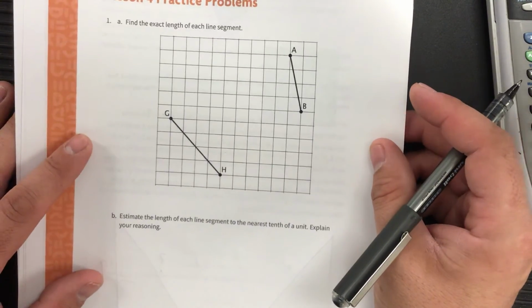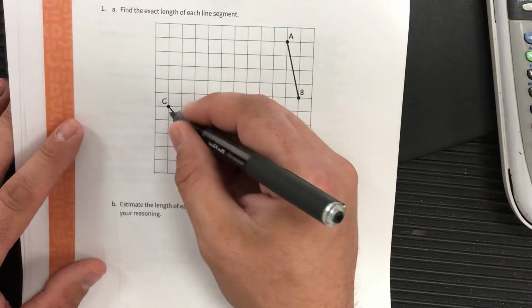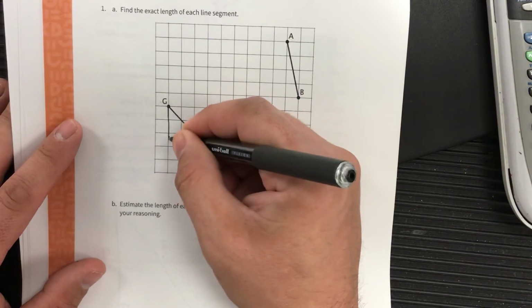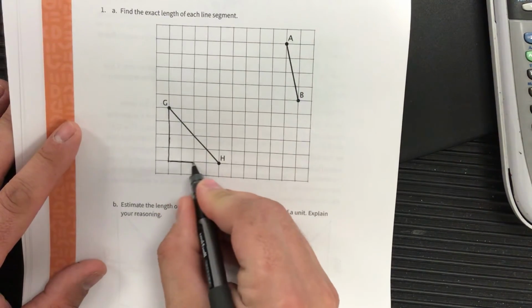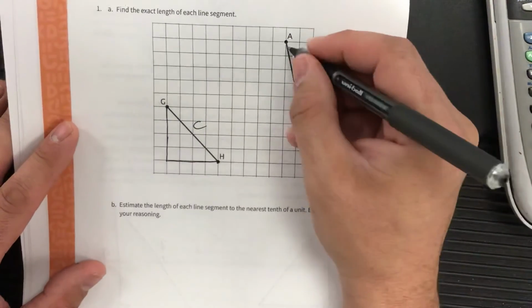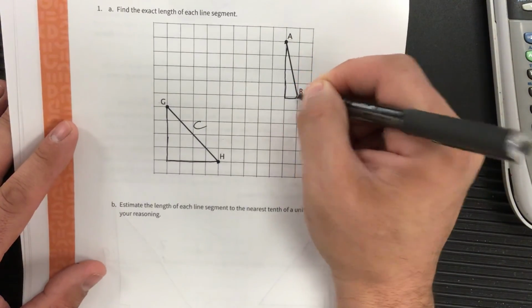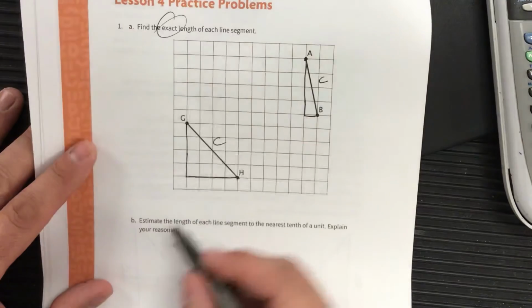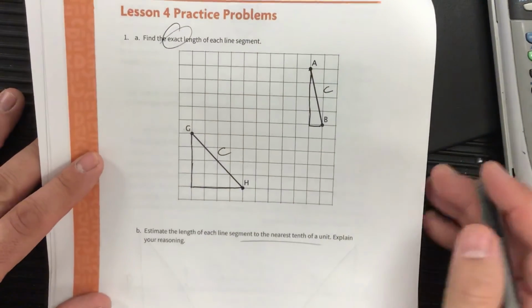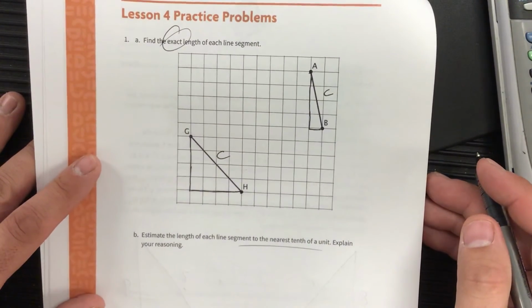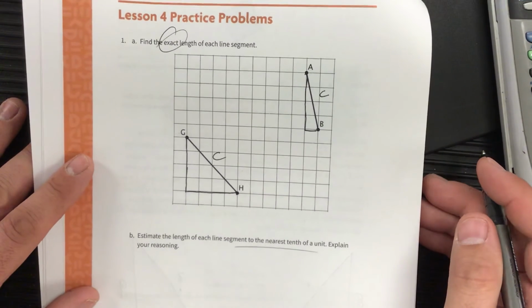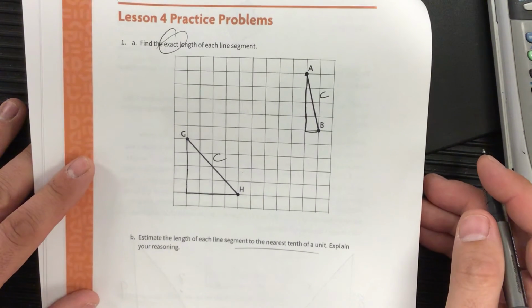Okay, so this question, number 1 here to start. Now you're going to draw your triangles. And you're going to try to find the longest side, exact and estimated to the nearest tenth, just like we got done doing. That's question 1. Is each box 1? Yes, each box is 1.